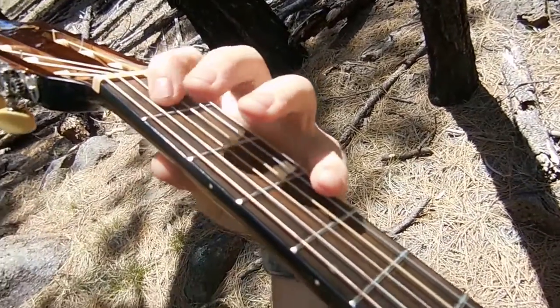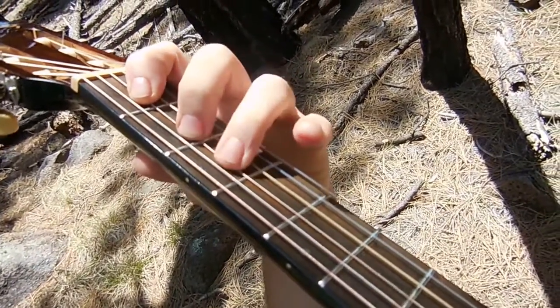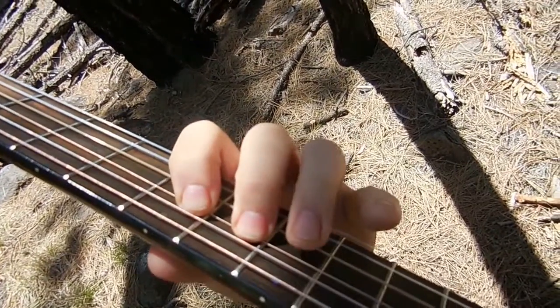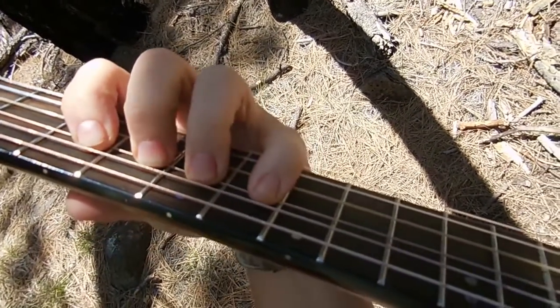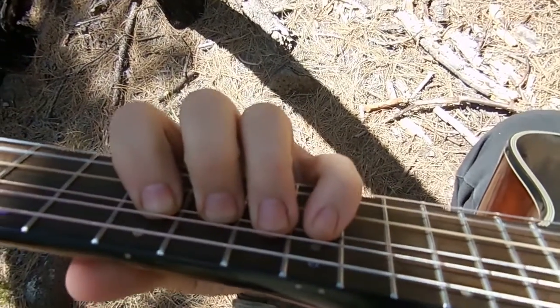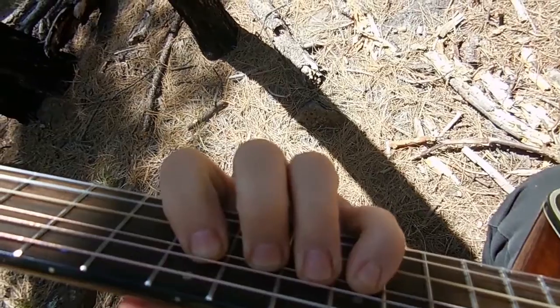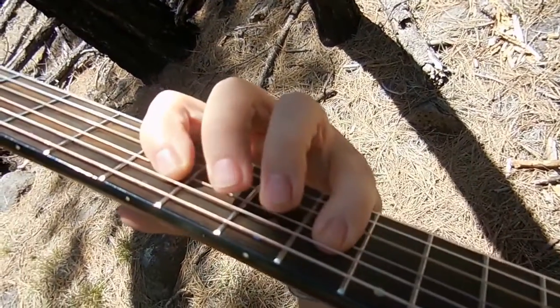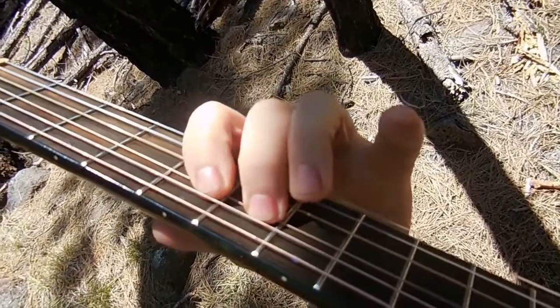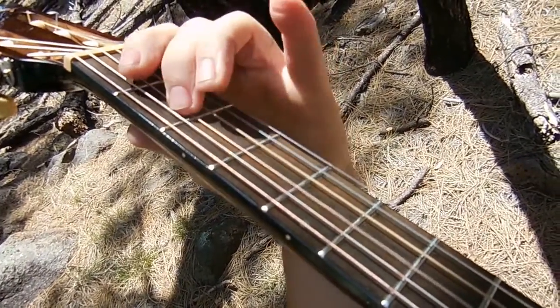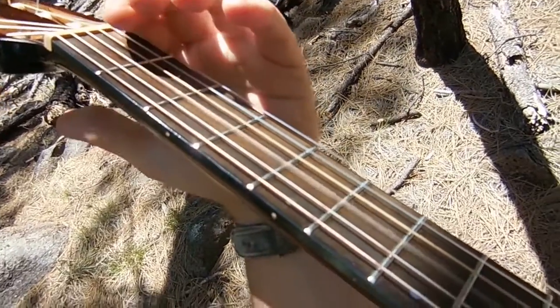D. D sharp. E. F. F sharp. G. G sharp. A. A sharp. B. C. C sharp. D. D flat. C. B. B flat. A. A flat. G. G flat. F. E. E flat. D.